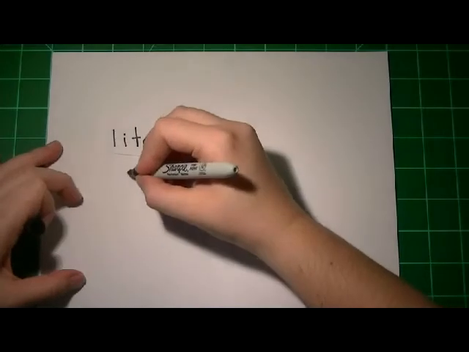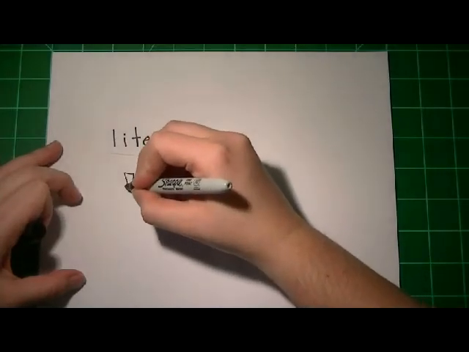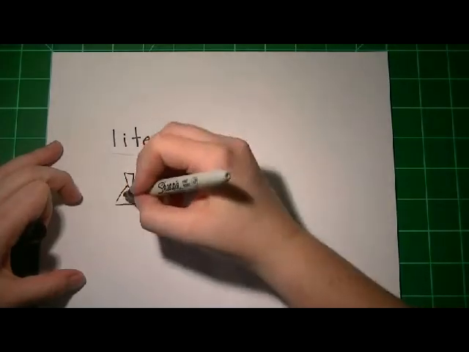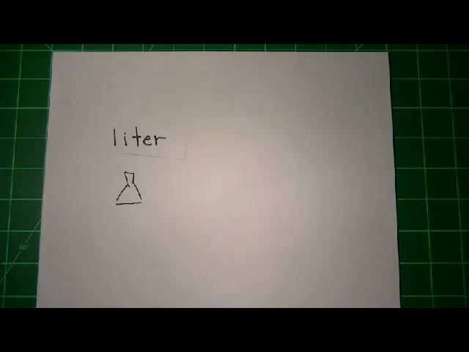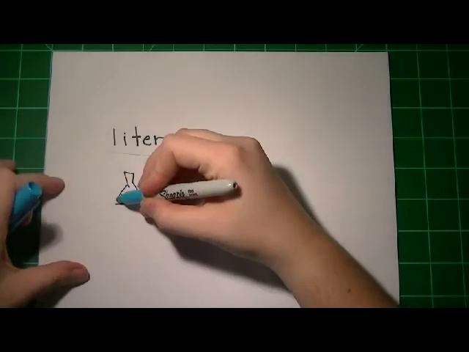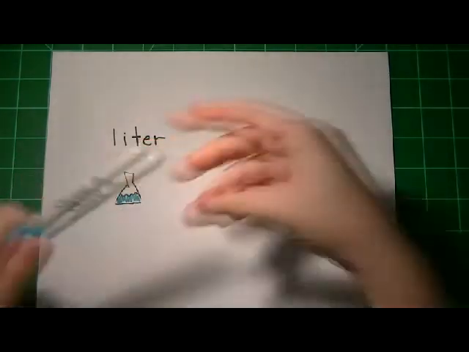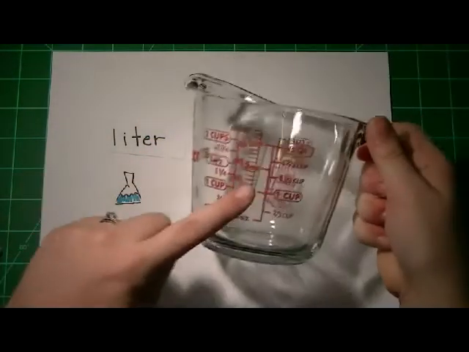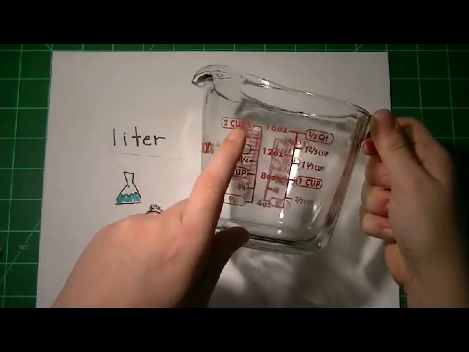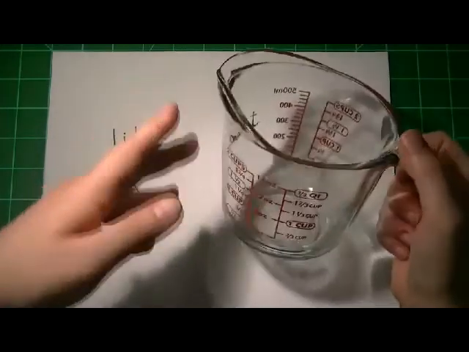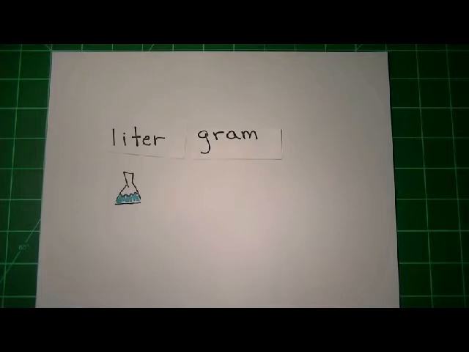Now let's look at a few places where all of these can be used. The liter is primarily used to measure liquids. However, it can also be used to measure gases. Here in the United States, we primarily use ounces, cups, quarts, pints, gallons, and so forth. Think of a gallon of milk.